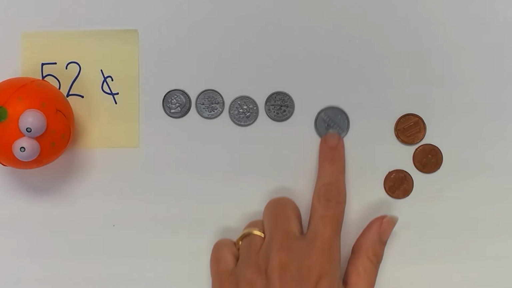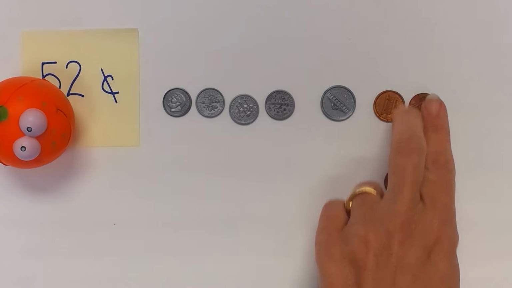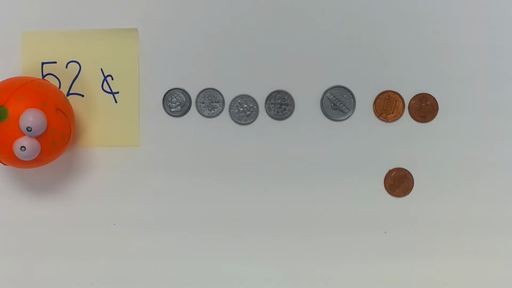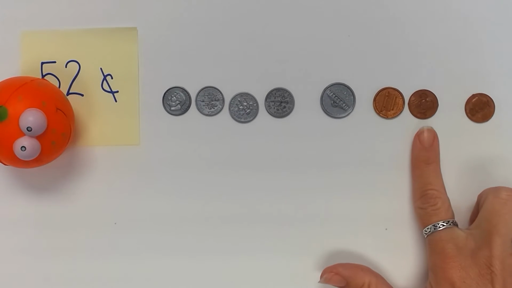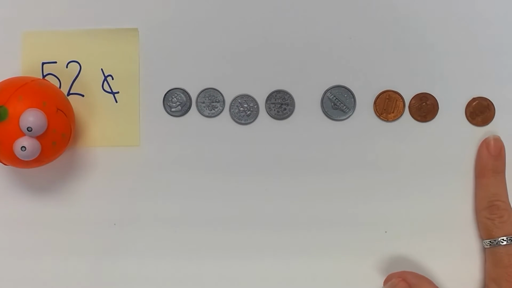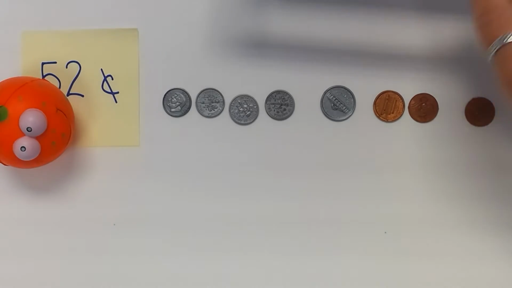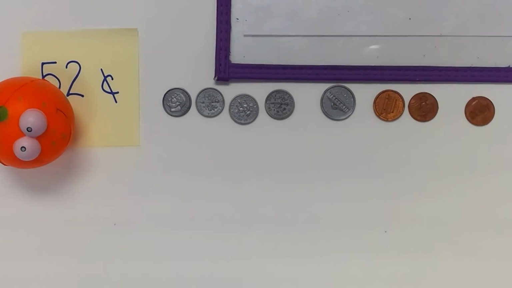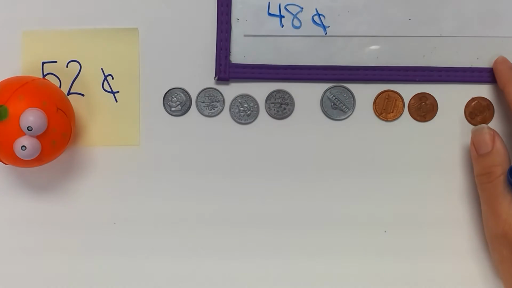So I was at 40. This is 45. If I'm sticking with the TEKS, I would then count this in a set of 2. But for the students to start out, we can very easily just count 45, 46, 47, 48. So I know that the change I got back was 48 cents. And we would want the students to then write that the value of the collection of coins was 48 cents.